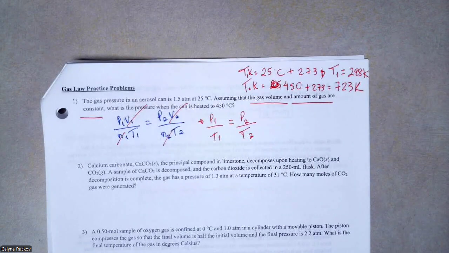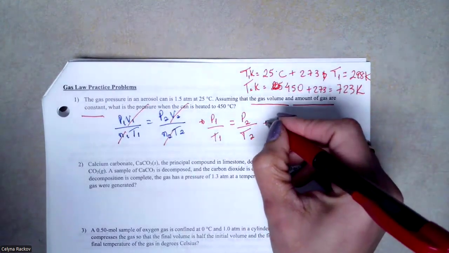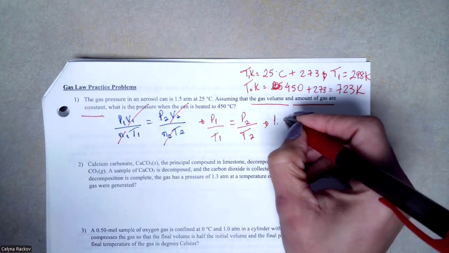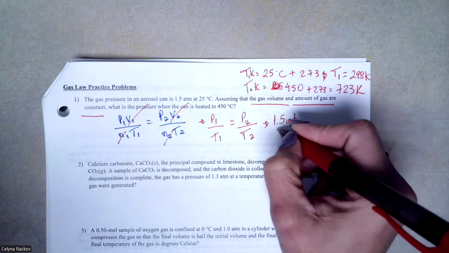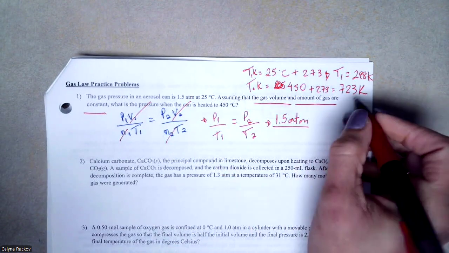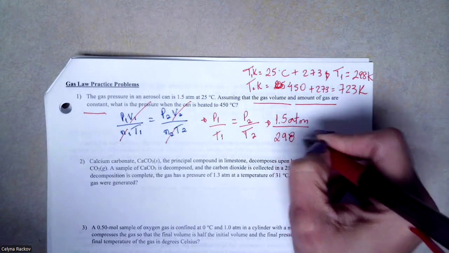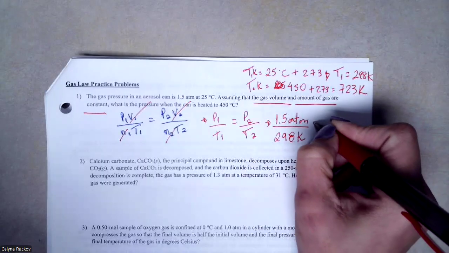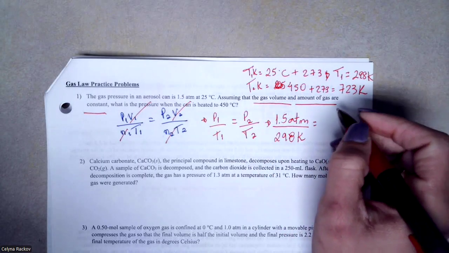Right? Now let's plug in here. P1 was given, right? So P1 is 1.5 divided by T1. T1 is 298 Kelvin. And then P2 is what we do not know.